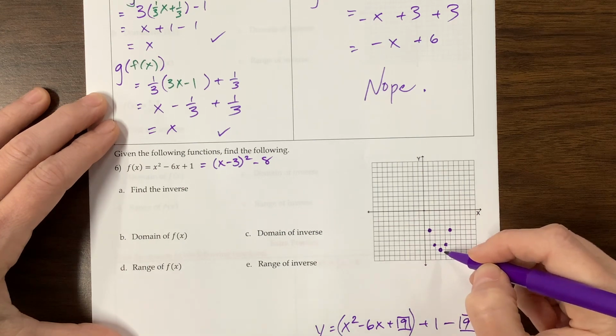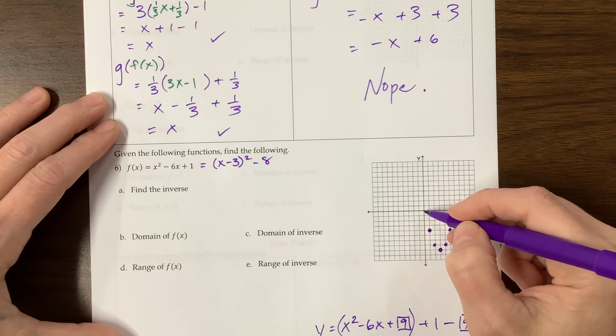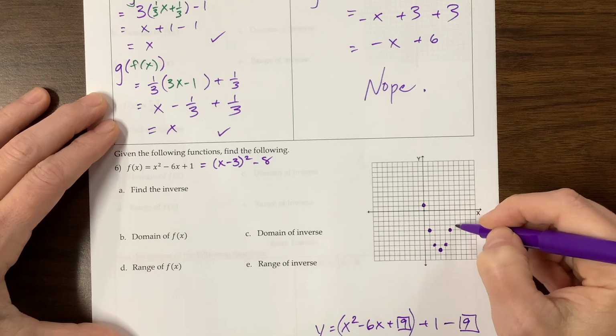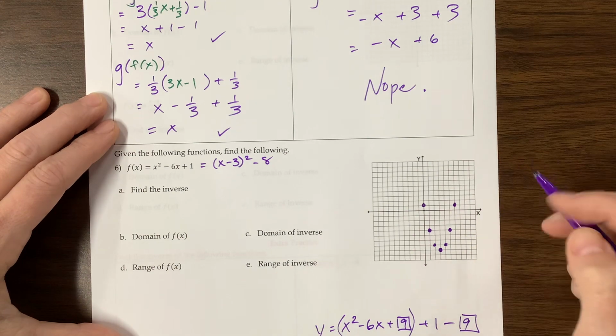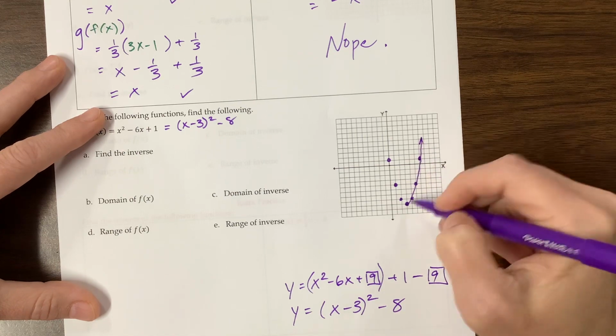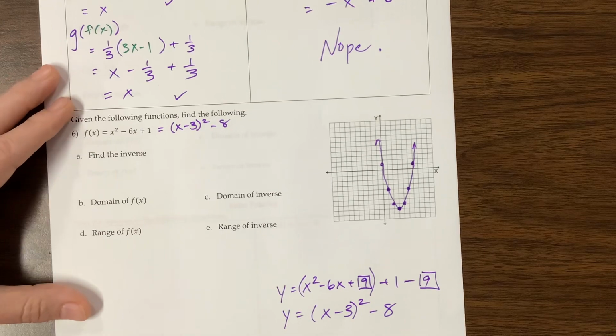And then I'm going to go over 3 and up 9. I was at negative 8, so that should put me here and here. Oh my goodness, don't ever get old. I don't recommend it. Okay. Here's this. Okay, so there's our parabola.